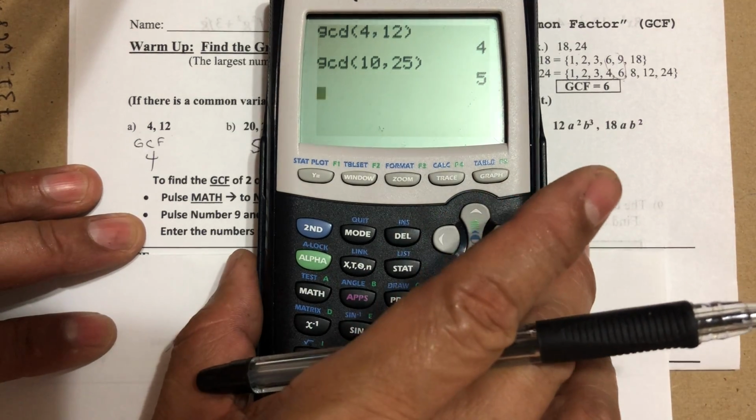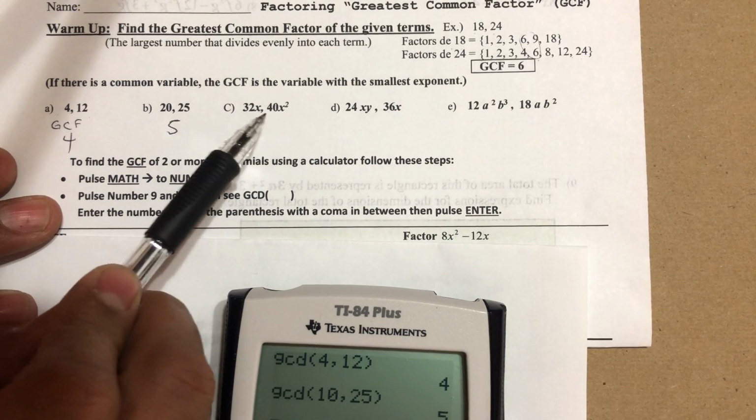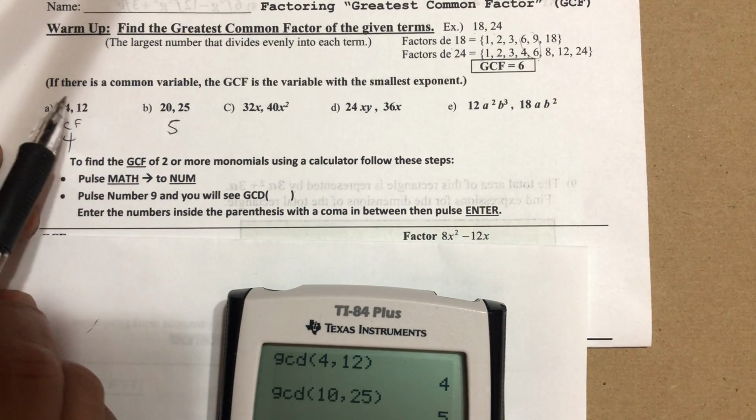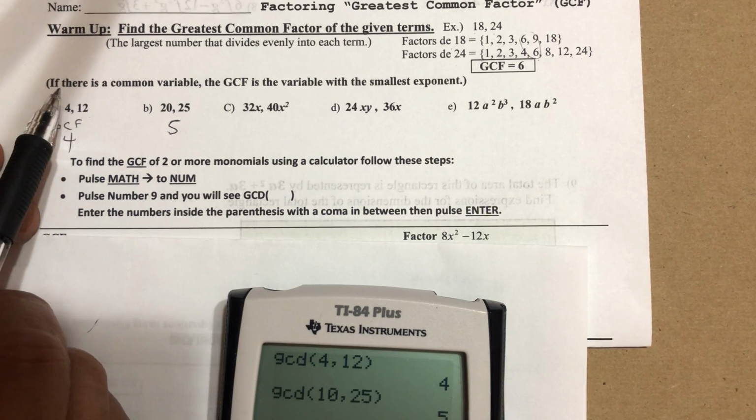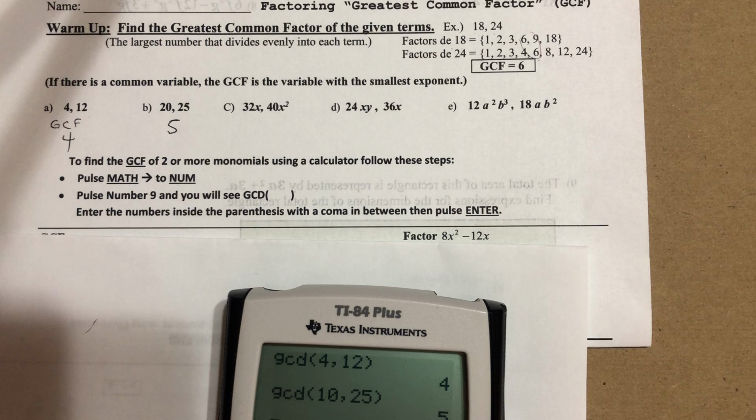So, continuemos. Now, if you see here, guys, now we have numbers and variables. And I explained to you here what is the GCF of variables. So, if the terms have the same variable, okay, it can be with different exponents. The GCF is the variable with the small exponent, okay? The GCF is the variable with the smallest exponent.